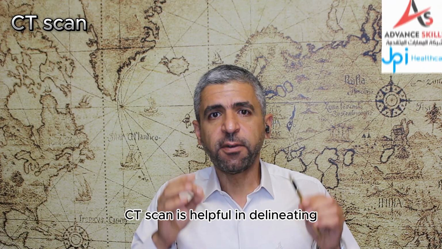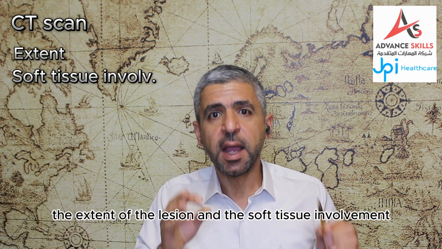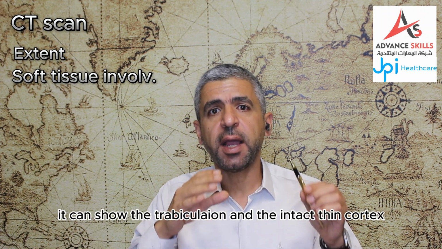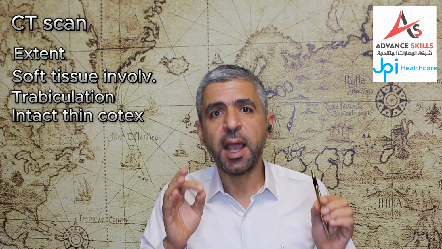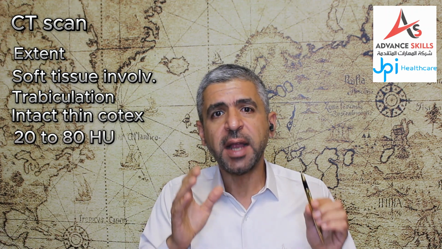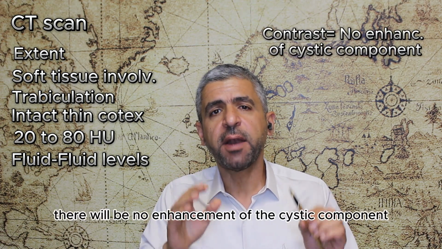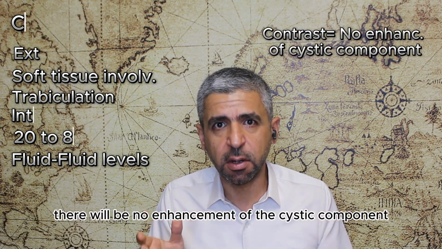CT scan is helpful in delineating the extent of the lesion and the soft tissue involvement. It can show the trabeculation, and the intact thin cortex. ABC shows density of about 20 to 80 Hounsfield units and fluid levels. After contrast injection, there will be no enhancement of the cystic component.